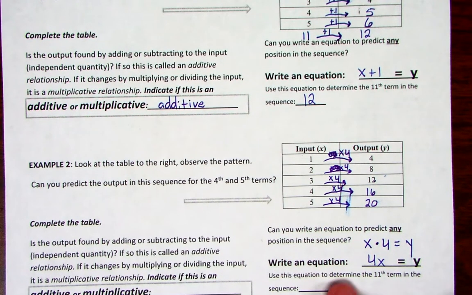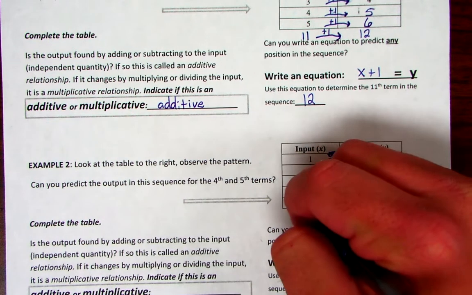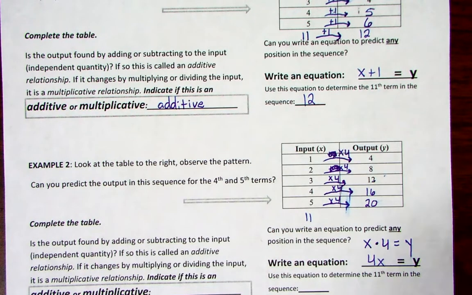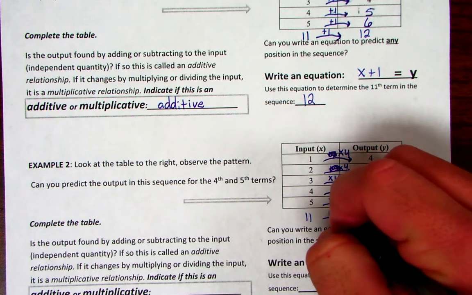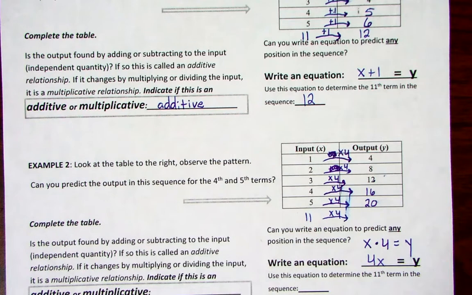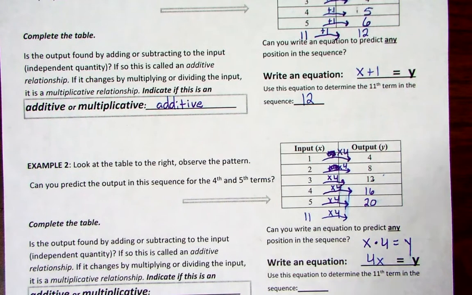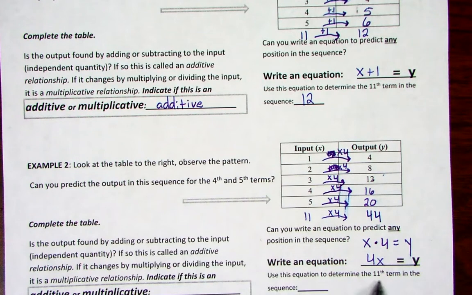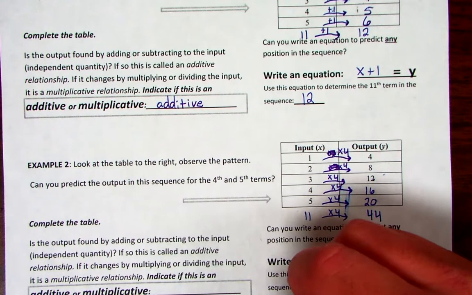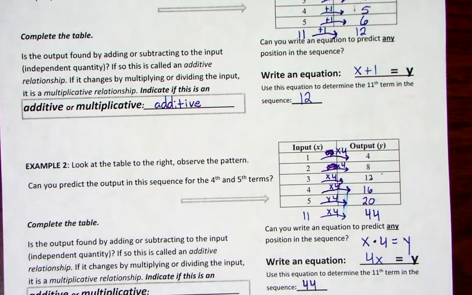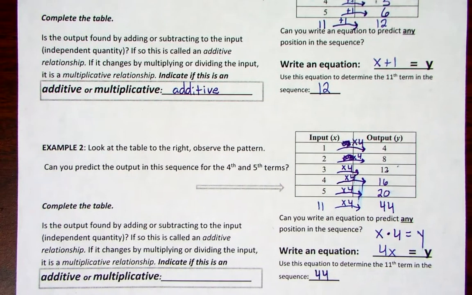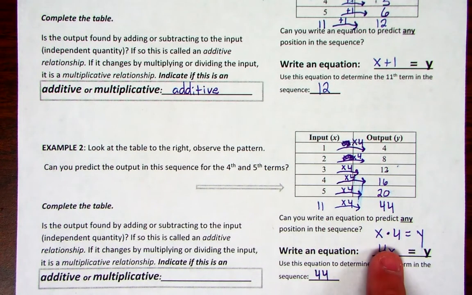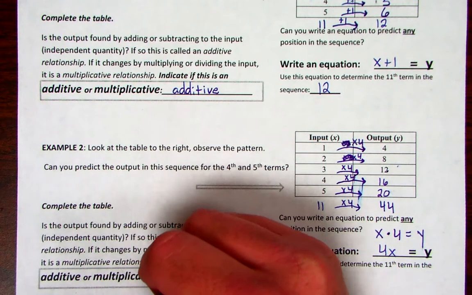Now it says use this equation to determine the 11th term. So if your x is 11 and you multiply it by your scale factor of 4, what is 11 times 4? Well, that's 44. So the 11th term of the sequence would be 44. Alright, now look at your equation. Since we are multiplying, is that additive or multiplicative? Well, that is multiplicative.